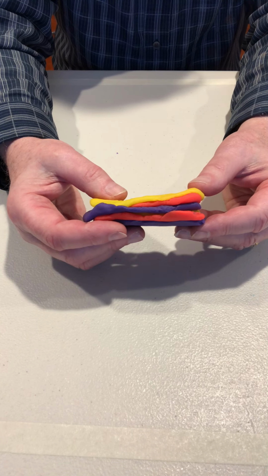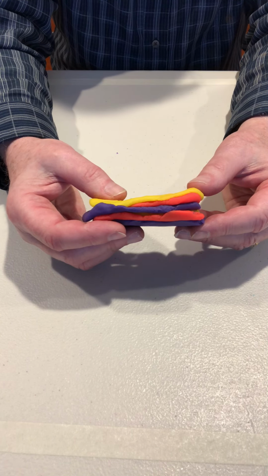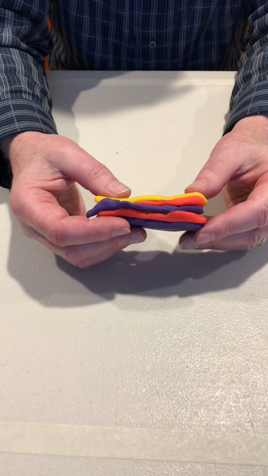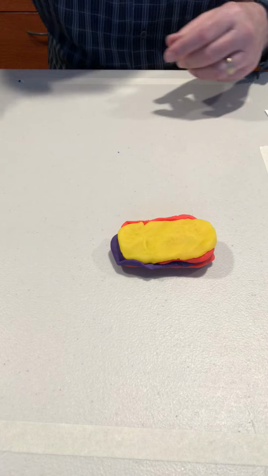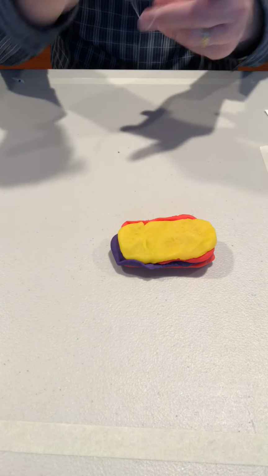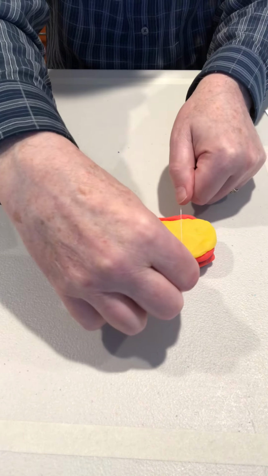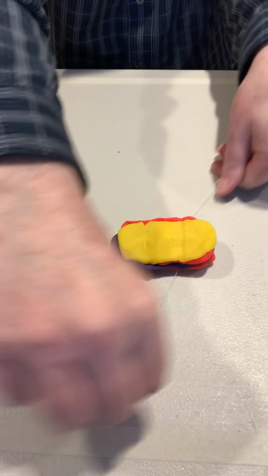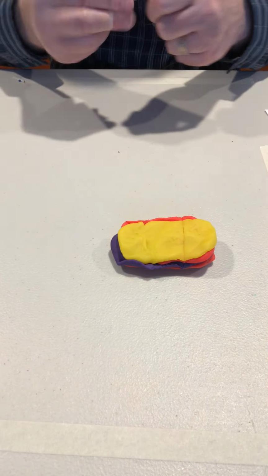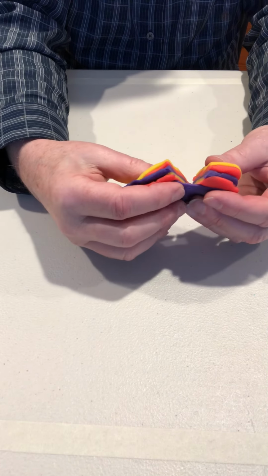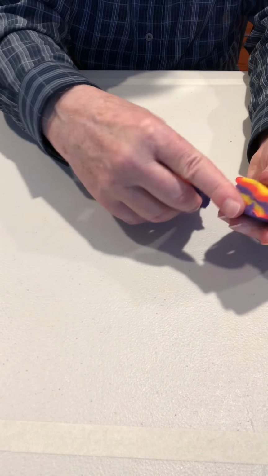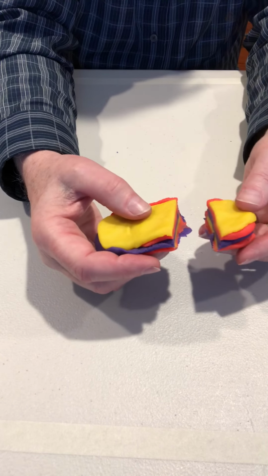For Model 2, a piece of dental floss is used to slice off approximately a quarter of the chunk of layers. So I have my piece of dental floss, and I'll slice about a quarter. Students will align the smaller piece. I didn't go all the way through, but kids may do that too.